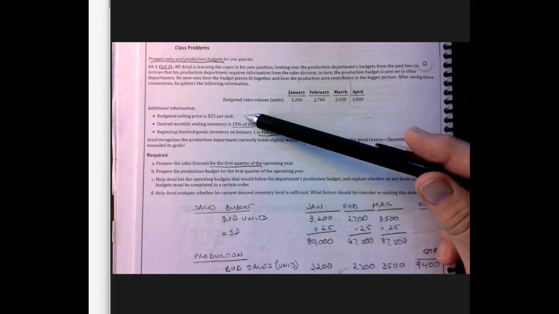So the first thing we've got to do is prepare the sales forecast for the upcoming quarter. Here's our budgeted January through March, and here are our budgeted units by month. Our selling price is $25 per unit, from up here. So times 25, and these are my projected sales for the 3 months, in dollars too: 80,000, 67,000, and 87.5. All right, so we got that done.